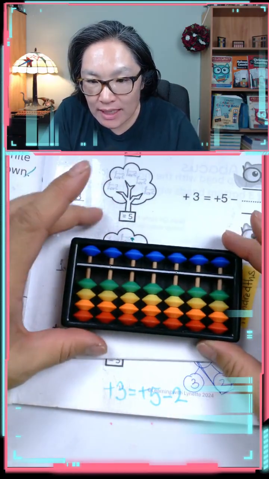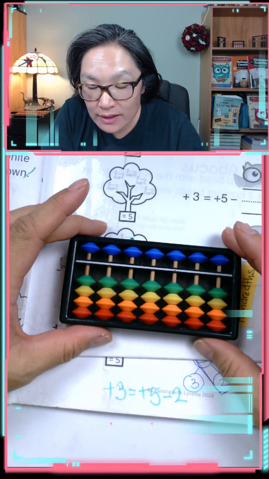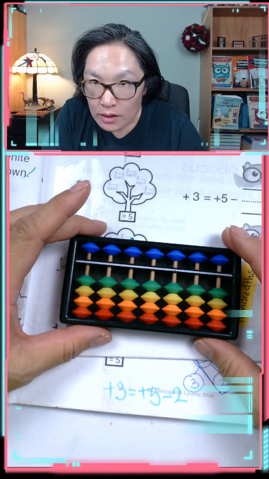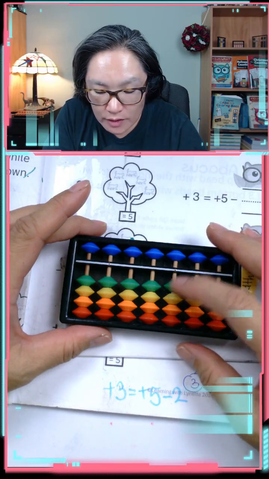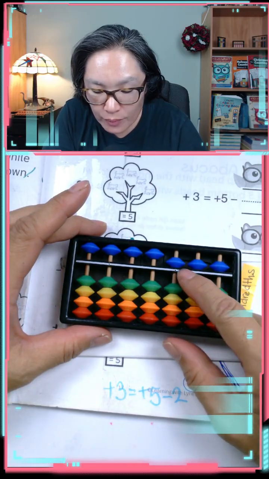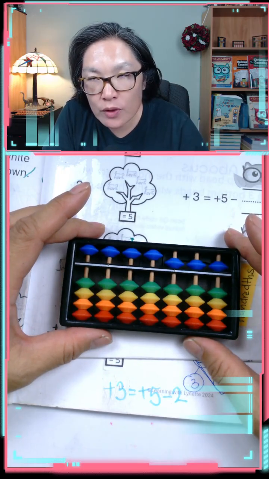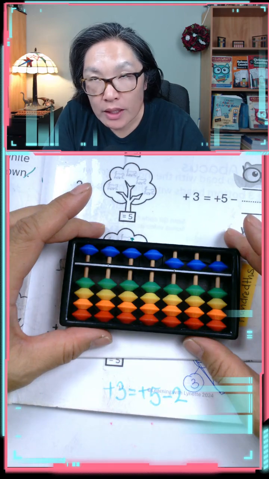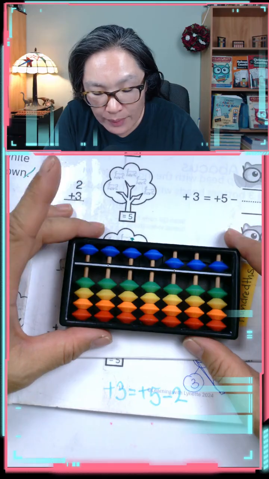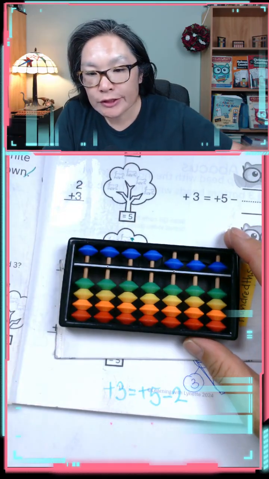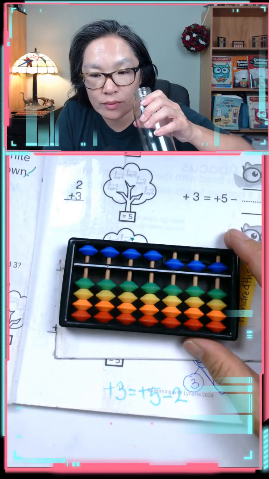5.55 would be the last two. Yes, I guess it could work if I didn't have a pencil. So 5.55 would be it. It would work if you didn't have a pencil. It would still work if you didn't have the abacus at all, because it's the method of the abacus which is different.